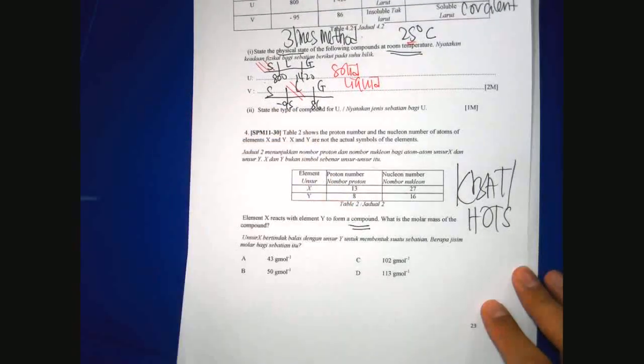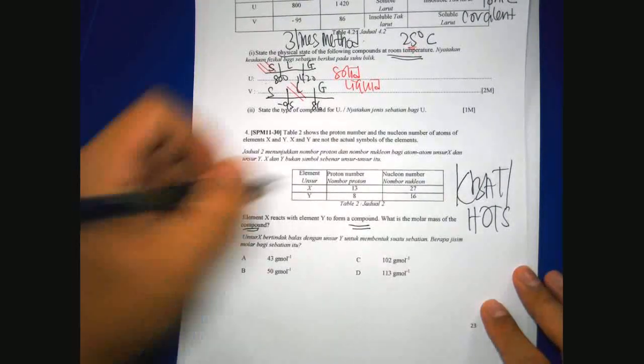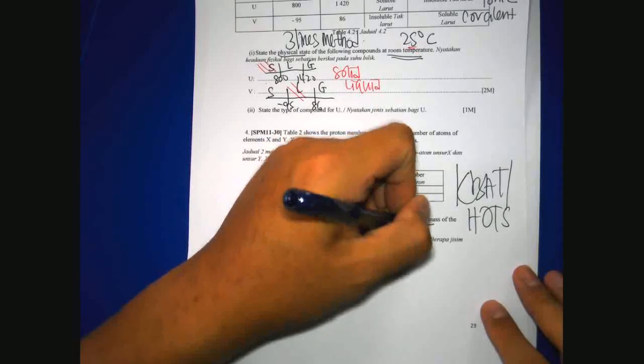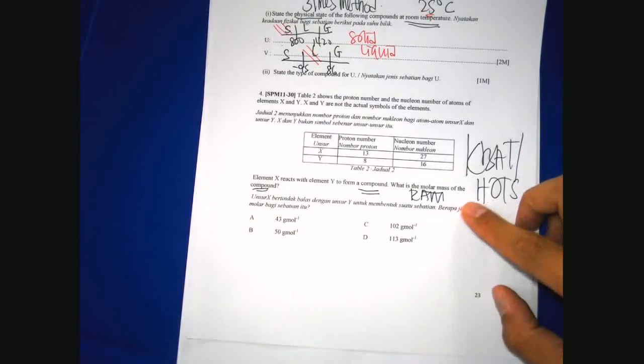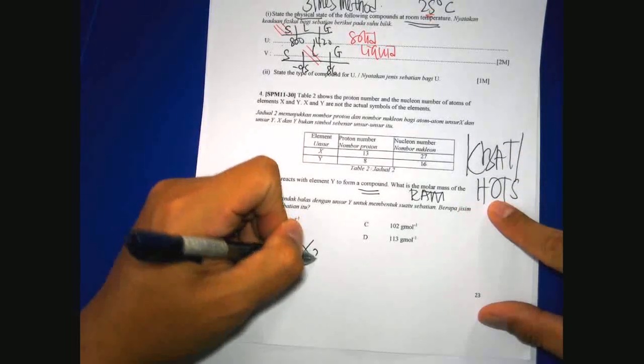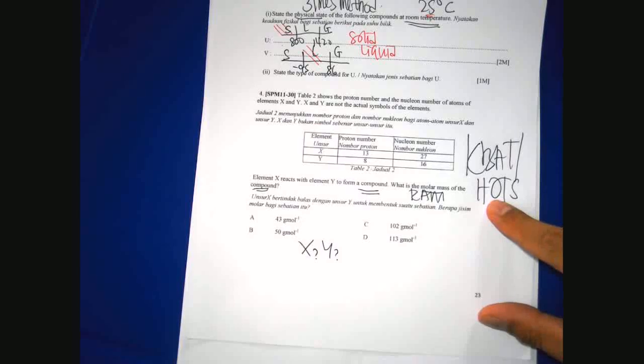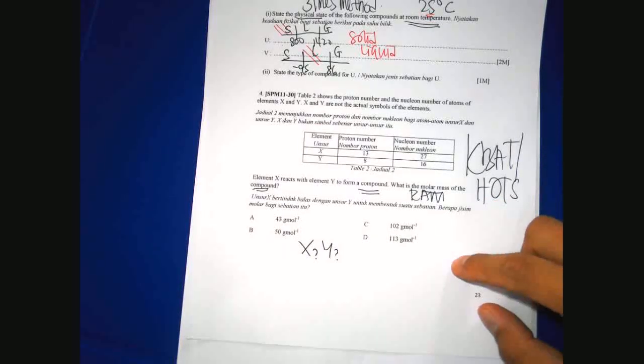The question says X and Y react to form a compound. So it must be ionic or covalent. What is the molar mass of the compound? Molar mass also means RAM, relative atomic mass. So what should you do with this? First of all, we do not even know the formula for the compound formed between X and Y. To predict the formula for a compound, we need to understand whether they are metal or non-metal. This can be done by knowing their group number.